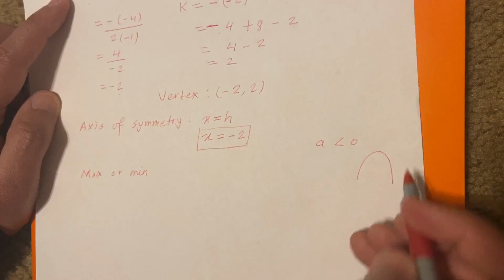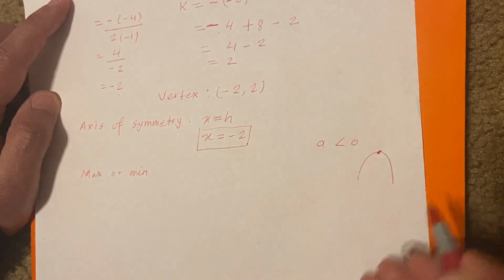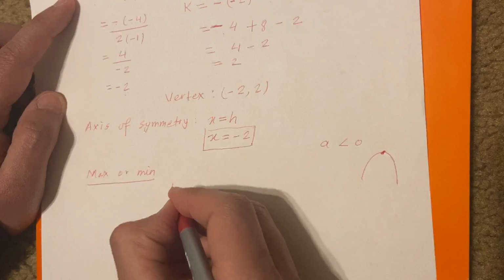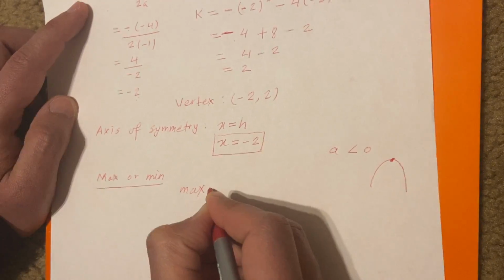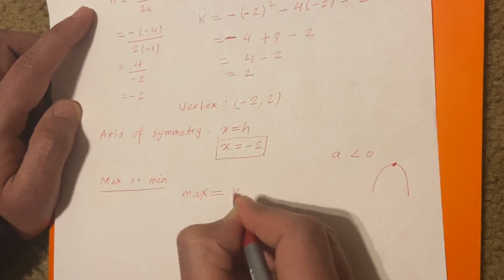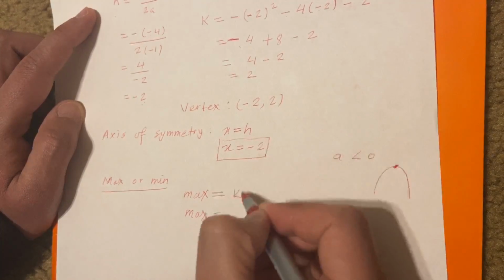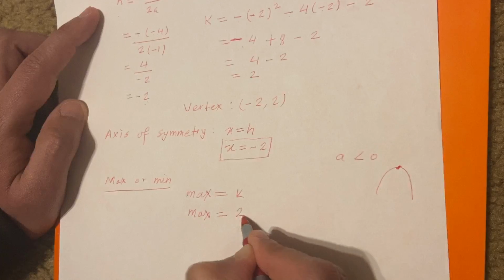So that means the vertex here is now a maximum, right? So that means we are getting a maximum value. Maximum is always equal to k. So that means max equals k, which is 2. So max is equal to 2.